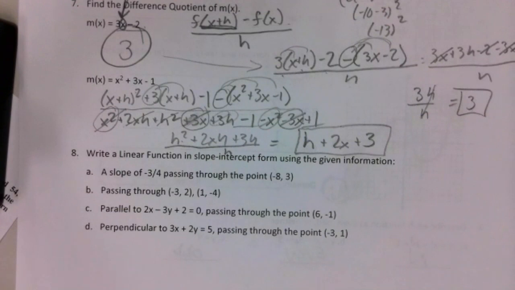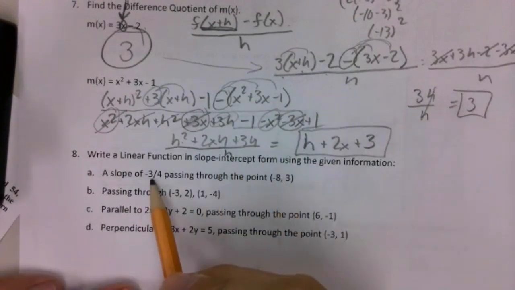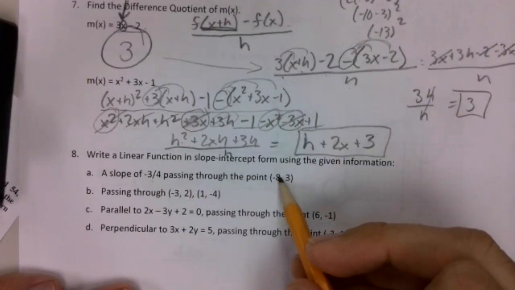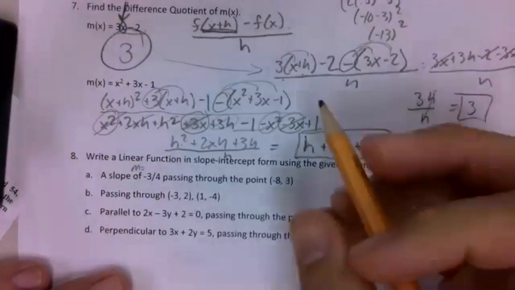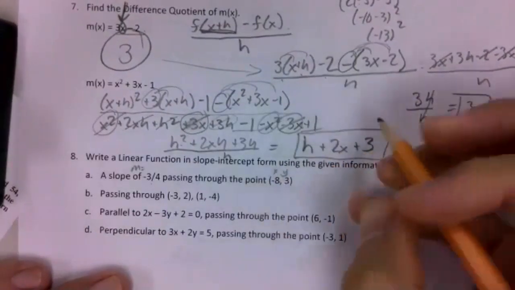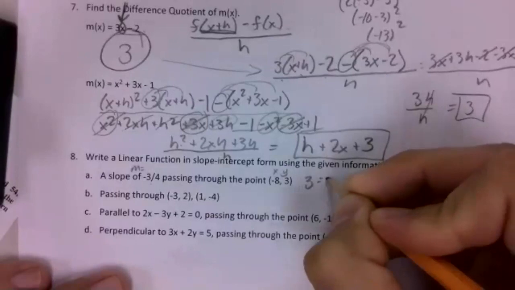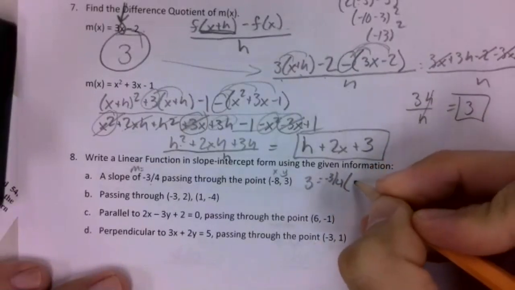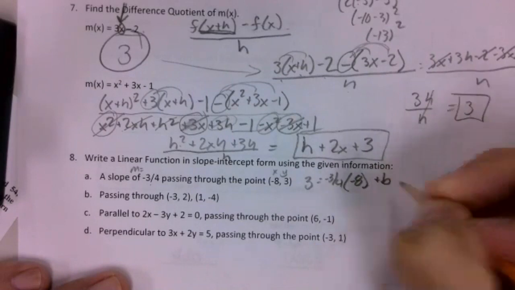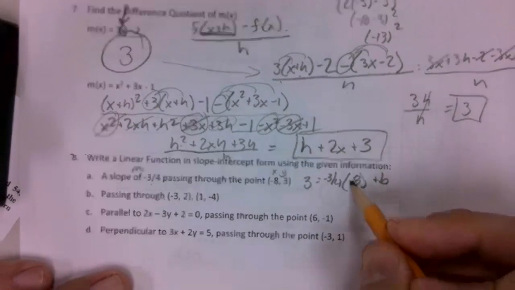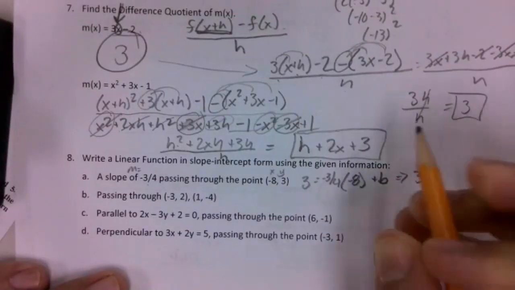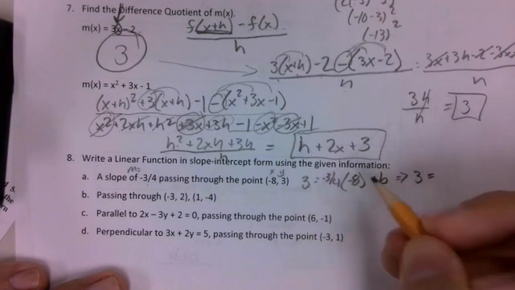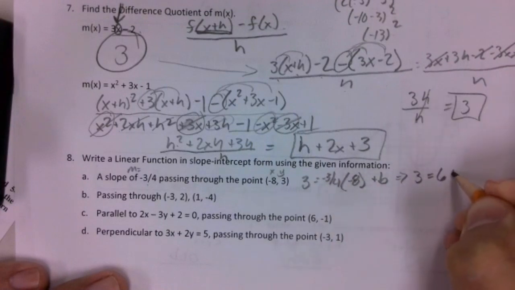So A, B, C, and D. I give you a slope passing through a point. I can either use point slope form, y equals mx plus b, whatever you want. Here's my m value. So let's just do y equals mx plus b. This is your x and that's your y. y equals m x plus b, with a fraction, times the top, divide by the bottom. So that gives me 3 equals -8 times -3 is positive 24 divided by 4, which is 6 plus b.